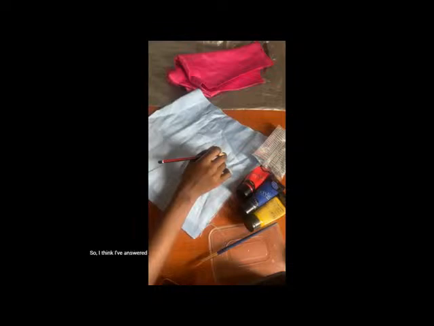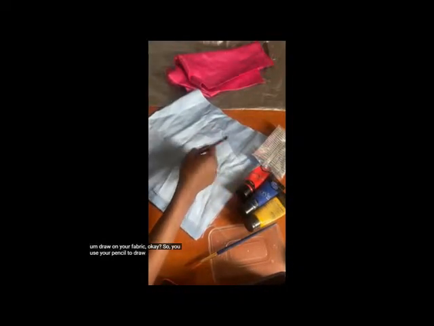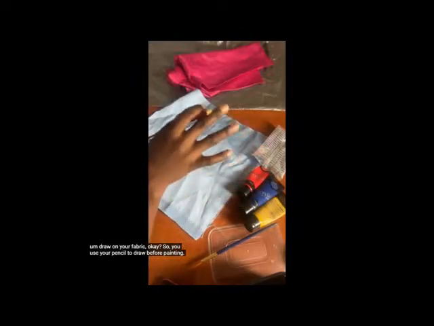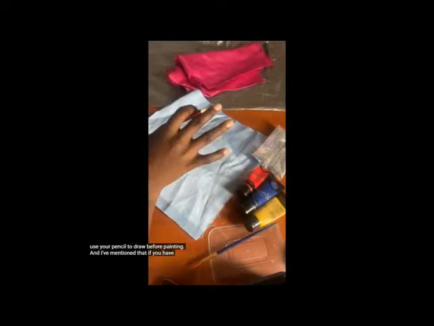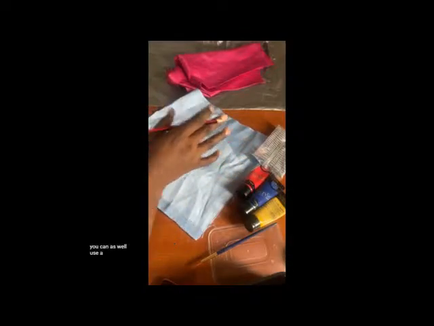So I think I've answered the question on how to draw on your fabric, okay? So you use your pencil to draw before painting. And I've mentioned that if you have difficulties in drawing freehandedly, you can as well use a transfer sheet, okay? Print on A4 paper and then transfer it.